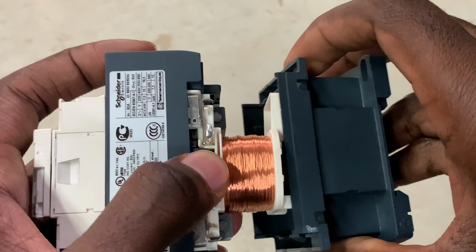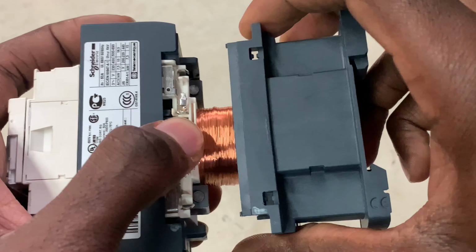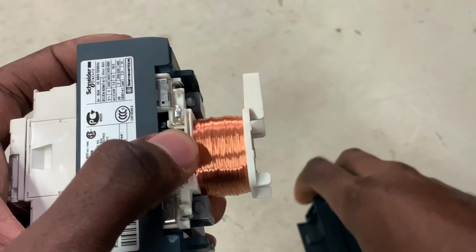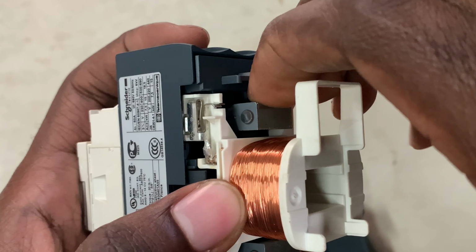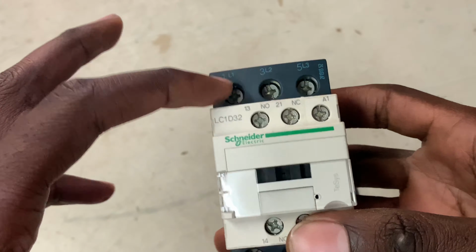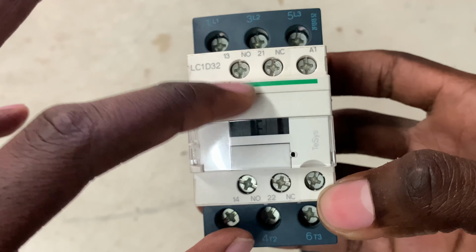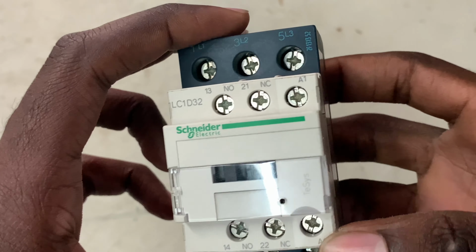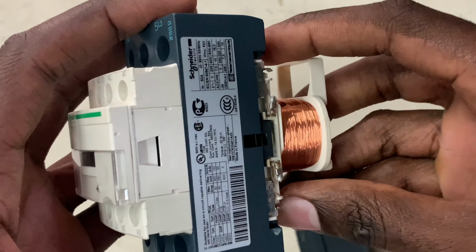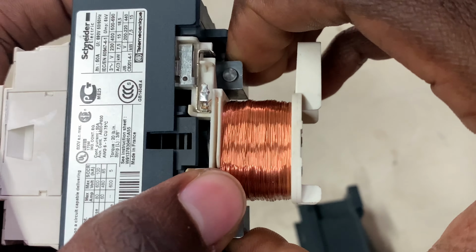So the fixed core will be like this. So when the coil is energized, it attracts the moving core, and that is what closes these pairs and operates the auxiliary contact as explained. Alright? So when the coil energizes, it attracts the moving core like this.